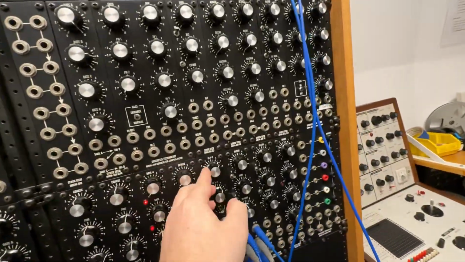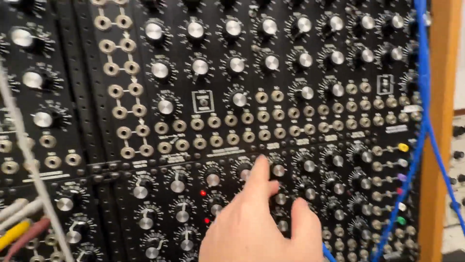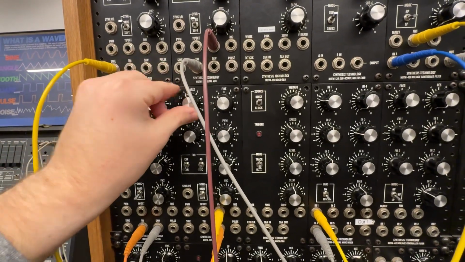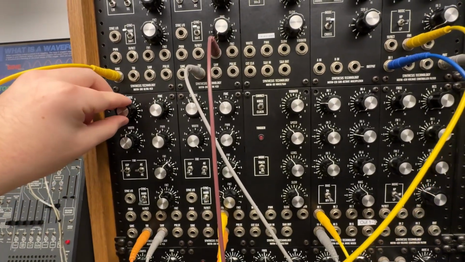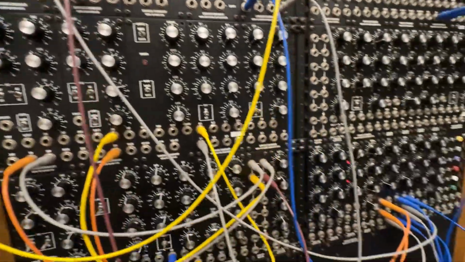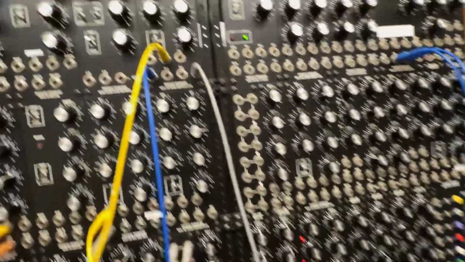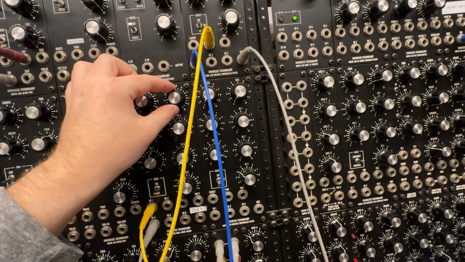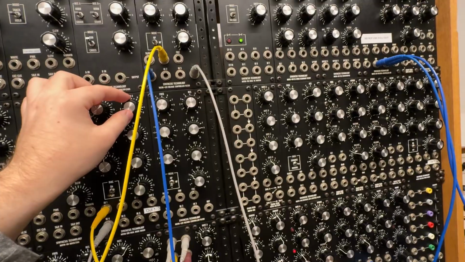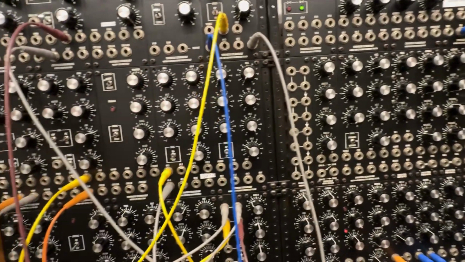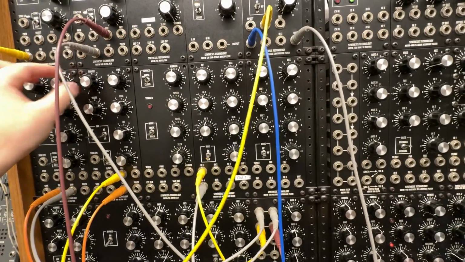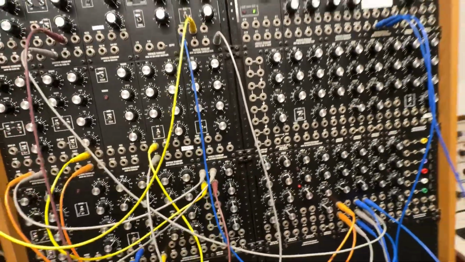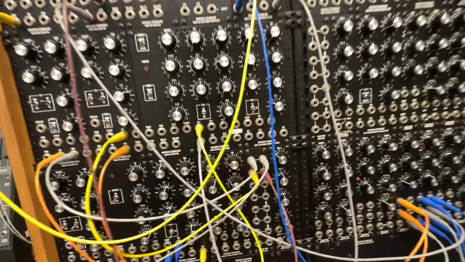And you can hear that if I change both here at the same time, or change this one. You can hear them modulating each other. So that is part 1 of the patch. Part 2 of the patch, oh god. So both parts of the patch are actually interlinked.